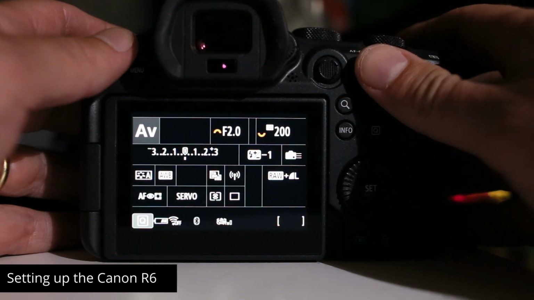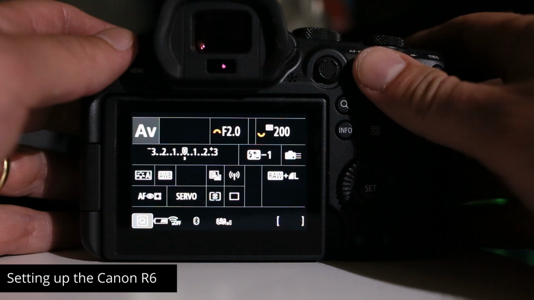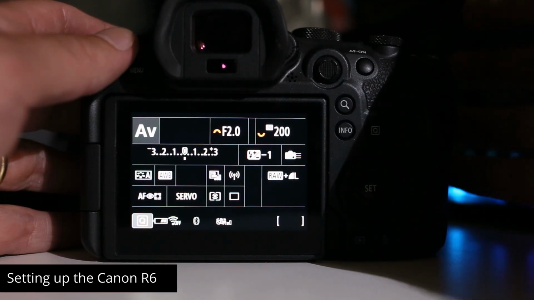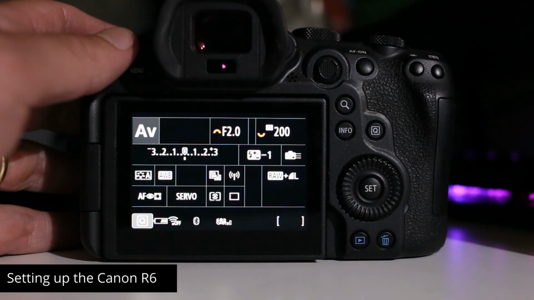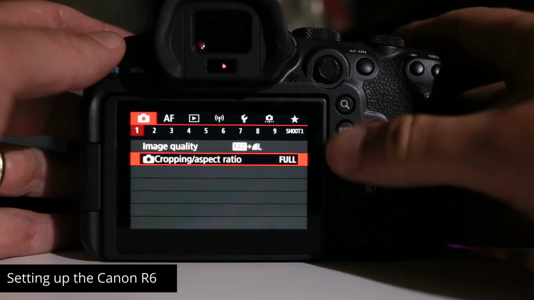Hey YouTube, today I'm going to talk about the Canon R6 settings. As I've been using it for way over a year now, I found the optimal settings that I like to use and I want to share it with you. I've been asked in the comments before what my settings are, so here we go. Let's jump right into the menu, starting on the first page here.